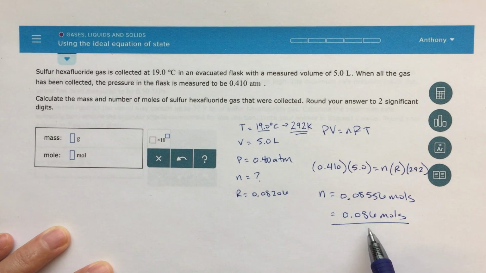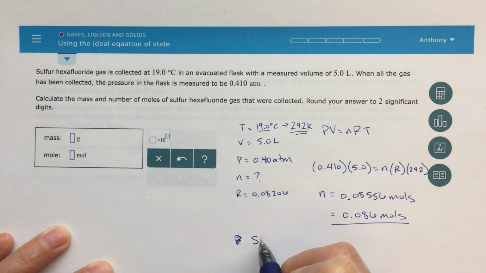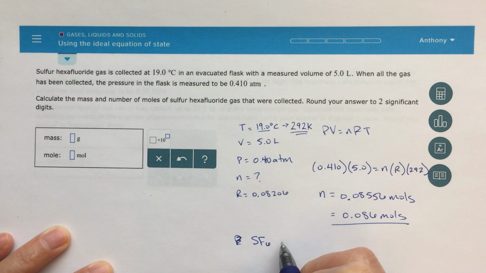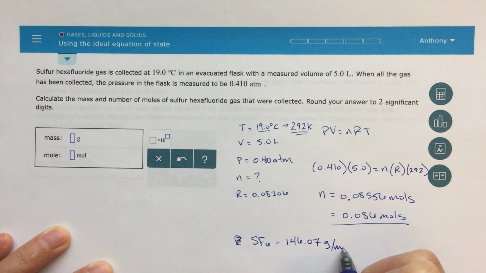That's going to be what I plug in here for my number of moles. And then once I know my number of moles, then obviously I can solve for mass, something that we should be familiar with. So for sulfur hexafluoride, the molar mass is 146.07 grams per mole. So that's what I calculated for the molar mass, and I can just do a conversion here from moles into grams.